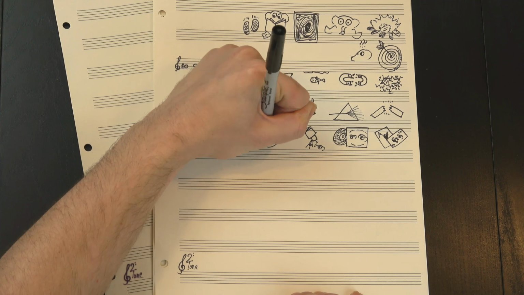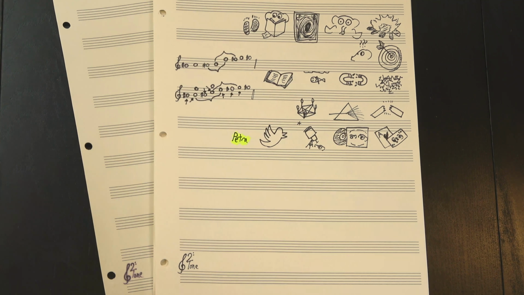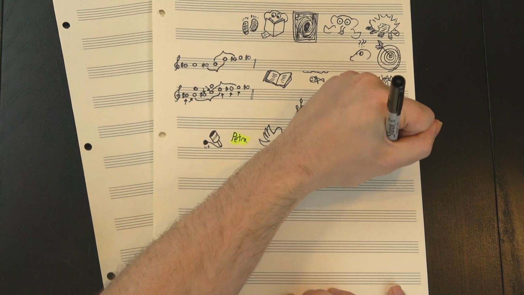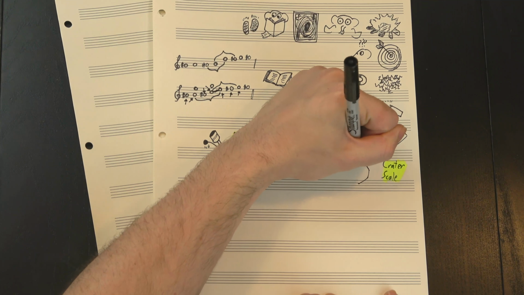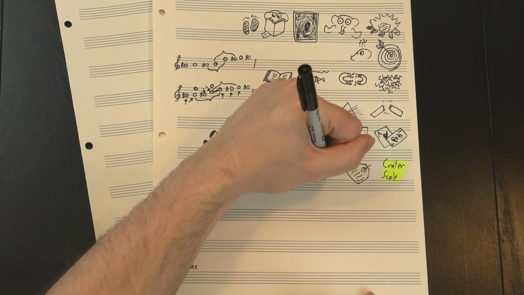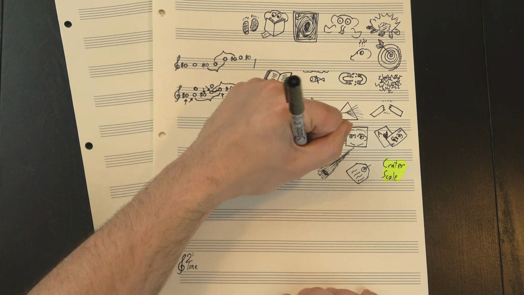I should note, for the record, that this isn't the first time I've seen this scale. It was actually sent to me on Twitter a while back by a composer named Petra, who'd been playing around in a similar area, and decided to call it the crater scale in honor of this big hole in the middle. Given that, as far as I know, it doesn't have any other name, and given that crater scale sounds awesome, I think I'm gonna call it that too.